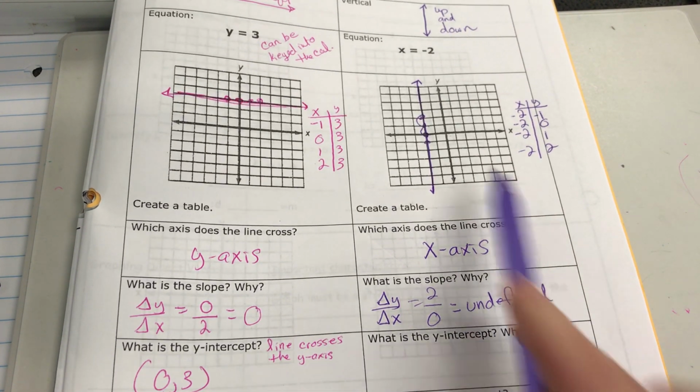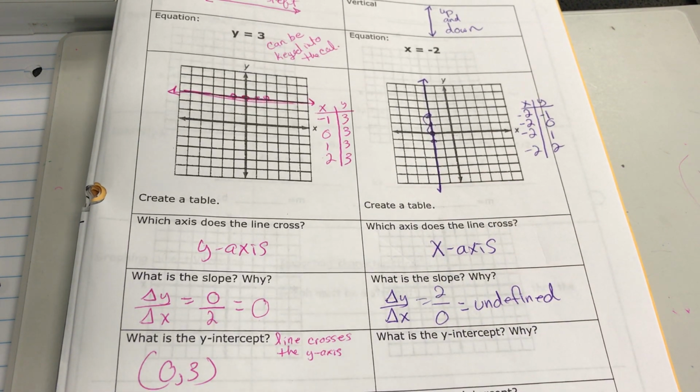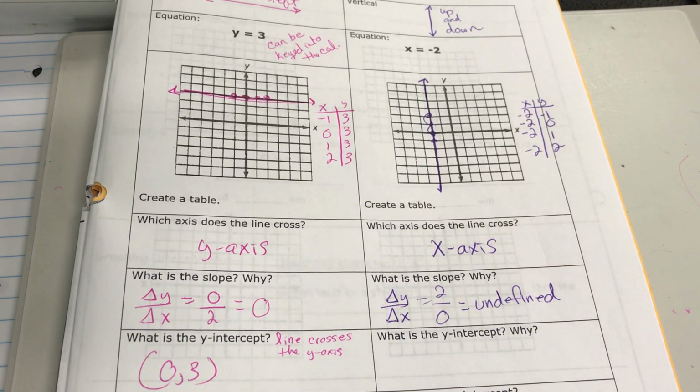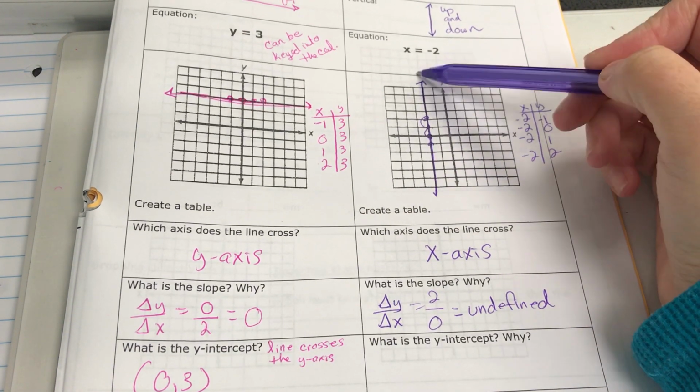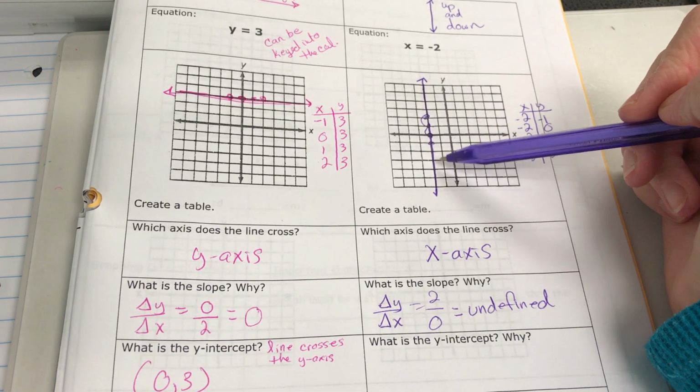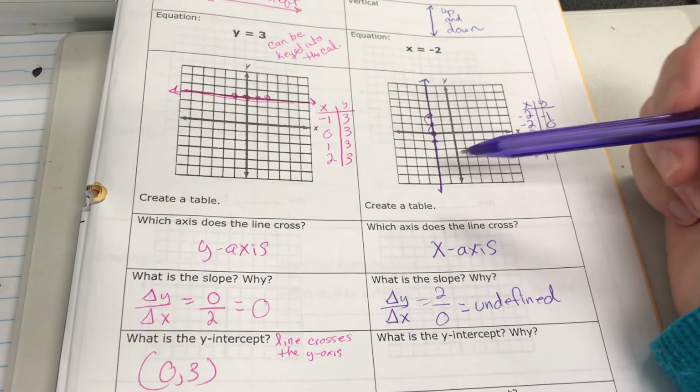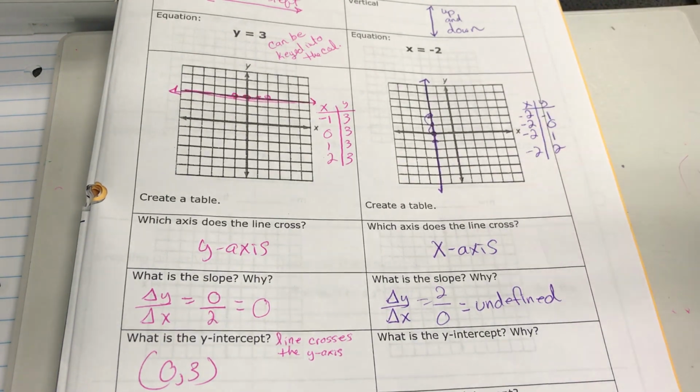All right, so your slope is undefined. You cannot walk on an undefined slope. So if you have a straight up and down line, you cannot get on a treadmill and walk straight up and down. You cannot go for a walk on a straight up and down incline, all right? So it's undefined.